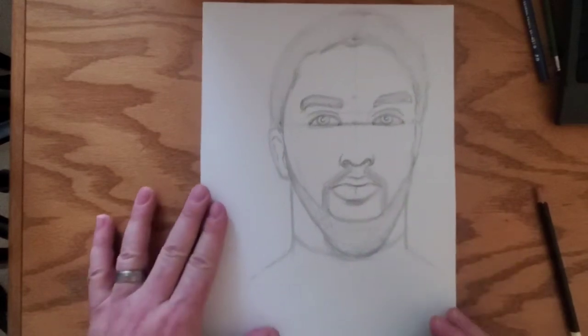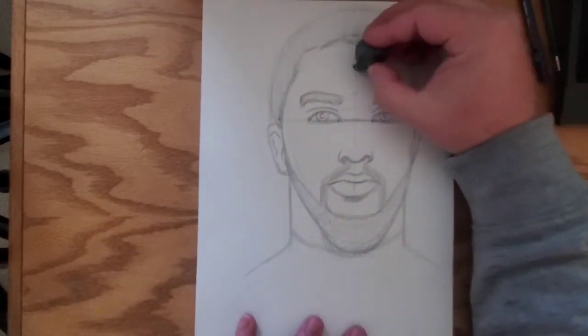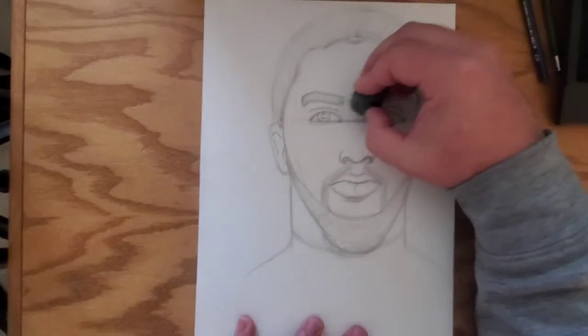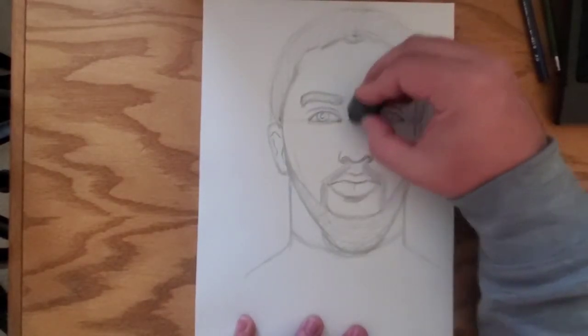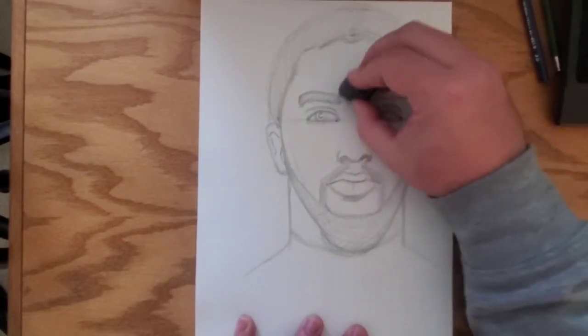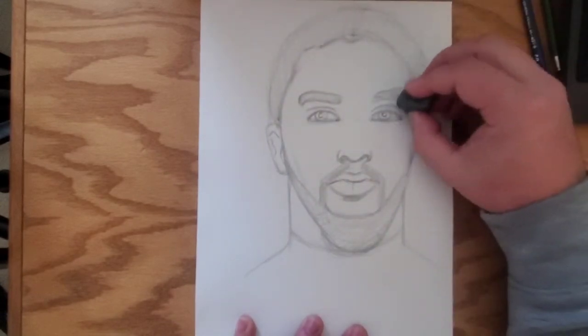If you're confident that everything is in place, you can start to remove some of your guidelines. You no longer need the line of symmetry, you no longer need the eye line. Those can go away.